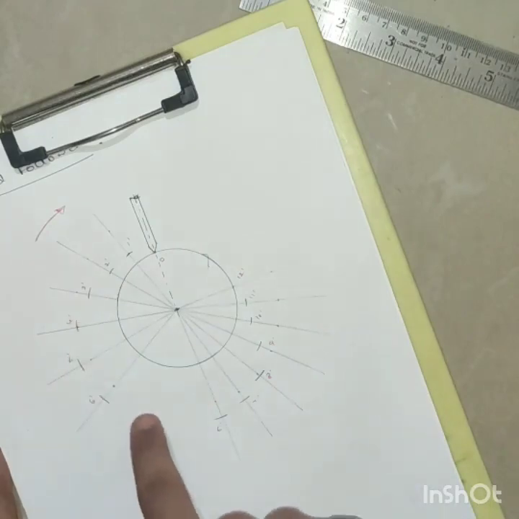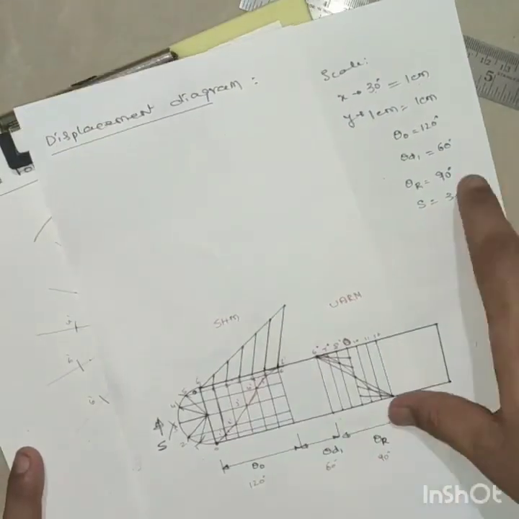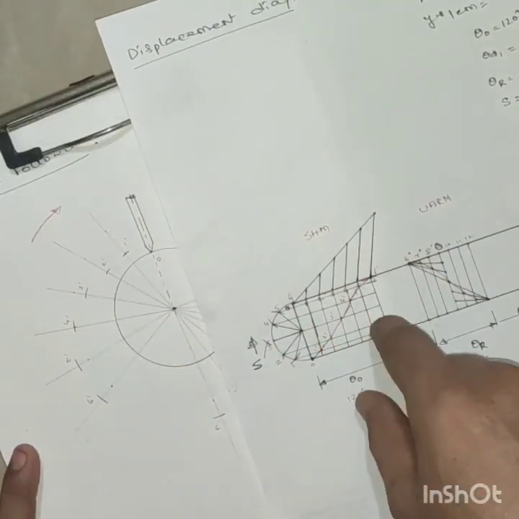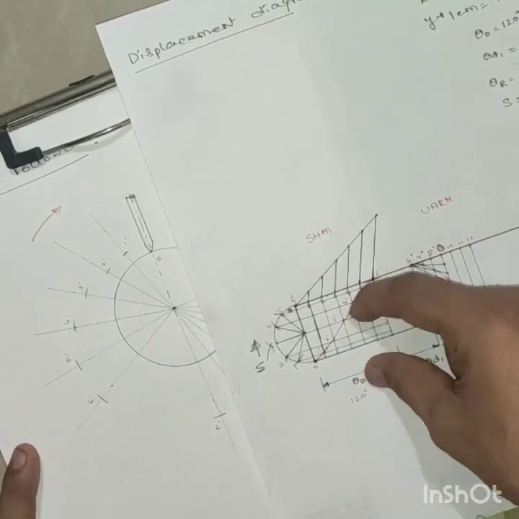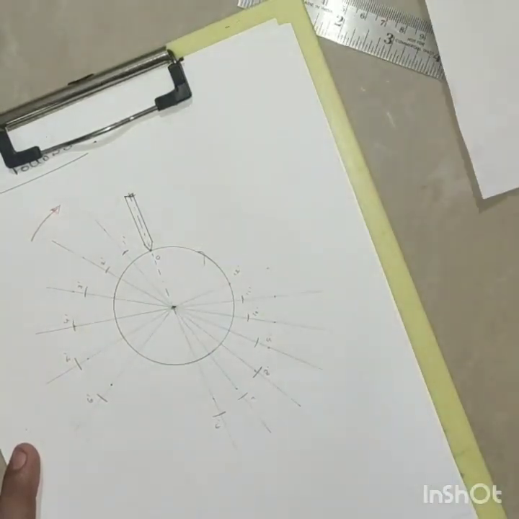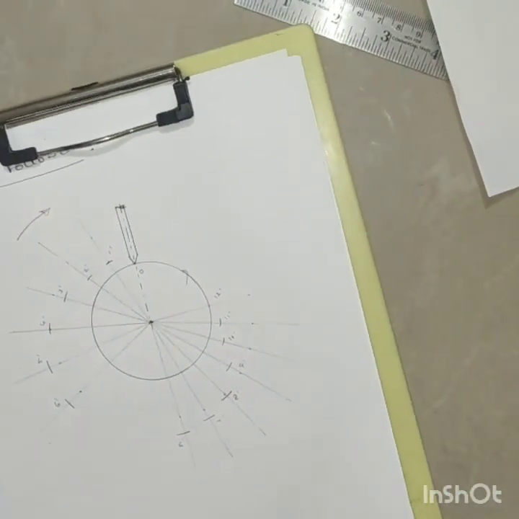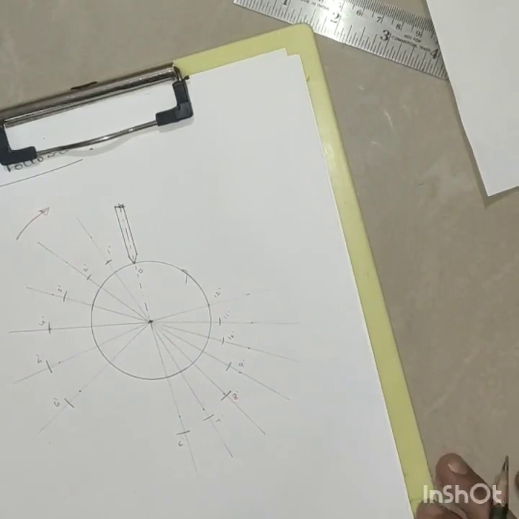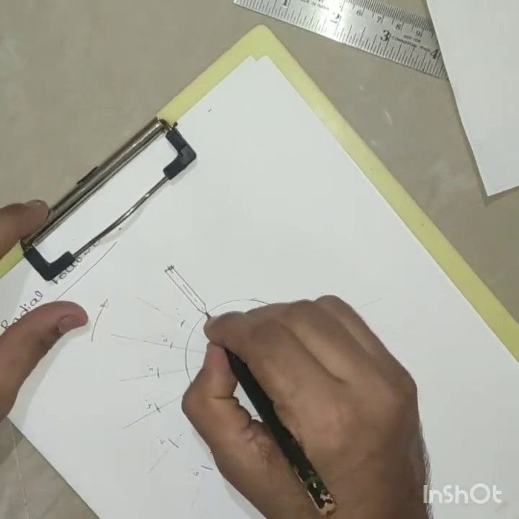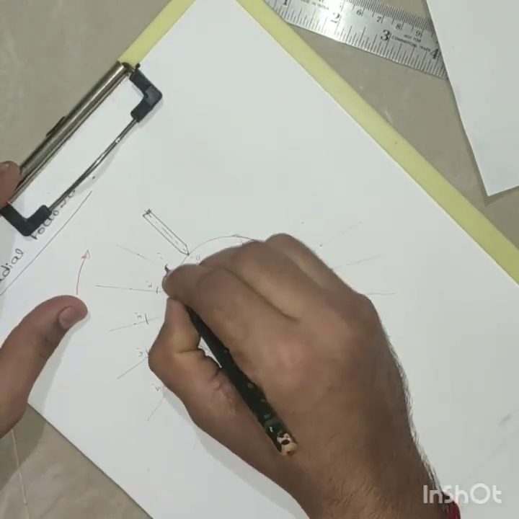Okay, so I marked all these points from the displacement diagram. That is the use of the displacement diagram. That's why first we draw the displacement diagram. We take the reference from the displacement diagram and we mark it in the cam profile. Now we got all the points. Now the next step is you have to join all these points to get the cam profile. Join all these points by freehand.